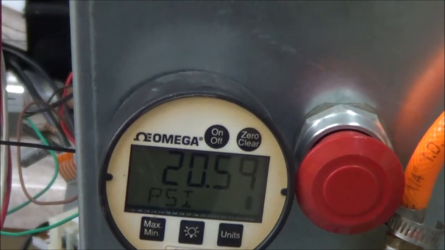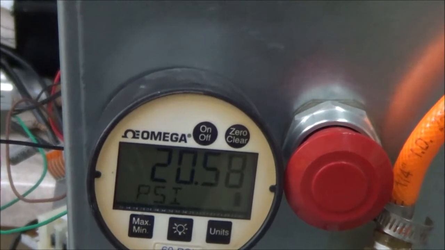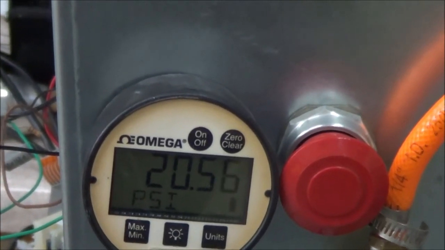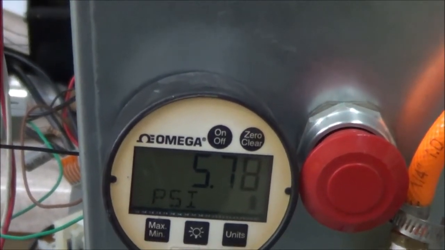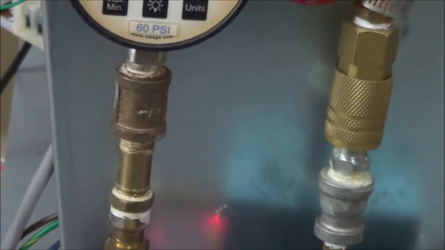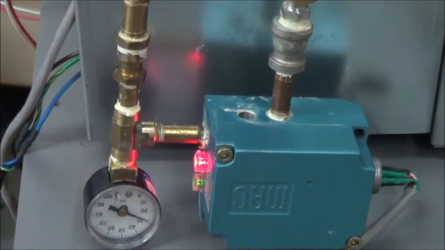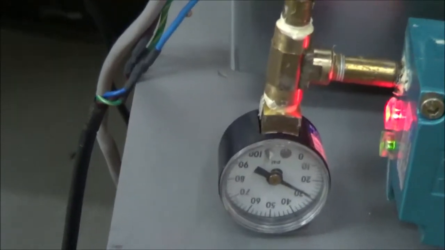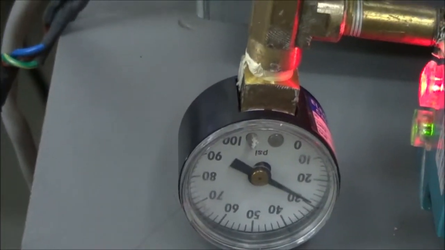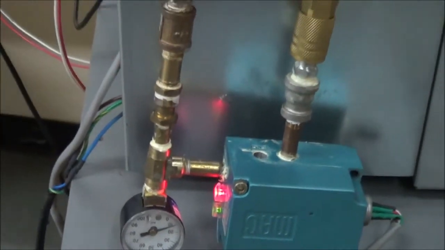Okay, so we got to do a little bit of work tweaking the calibration to get that equal, but you know, it's within a degree of the set point. So let's see where it is. This is the proportional pressure relief valve, and we have a mechanical gauge. It's what we tried to use before, and that was just way too inaccurate and imprecise.